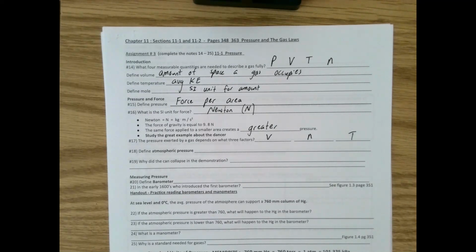One thing that we use quite a bit, a phrase that you've probably heard before, is atmospheric pressure. Atmospheric pressure is a descriptor of gas pressure. It is just the sum of all the pressures of all the gases in the atmosphere, and it changes slightly from day to day based on the weather.